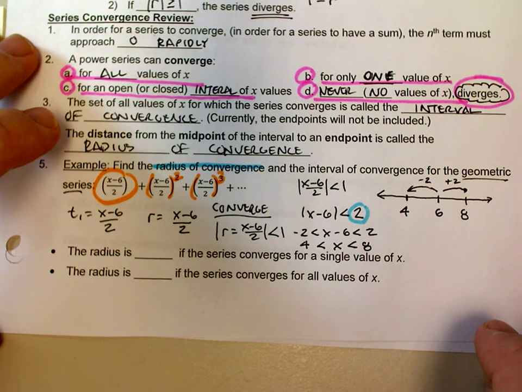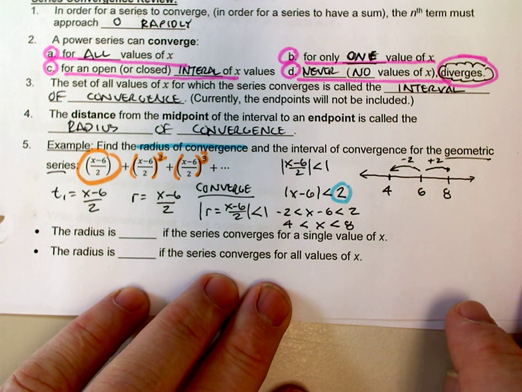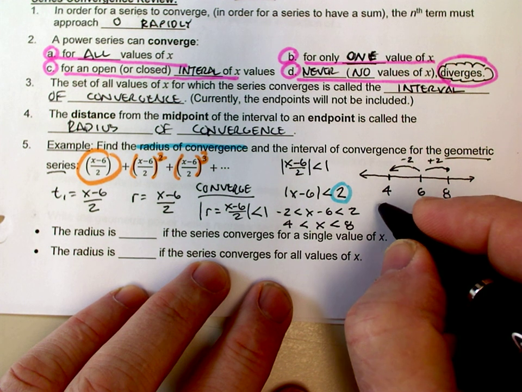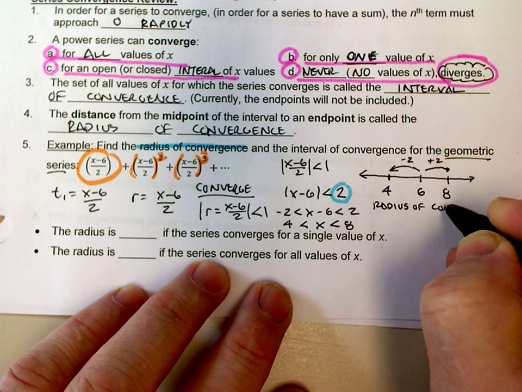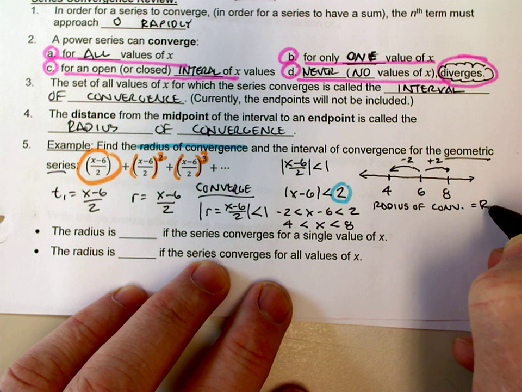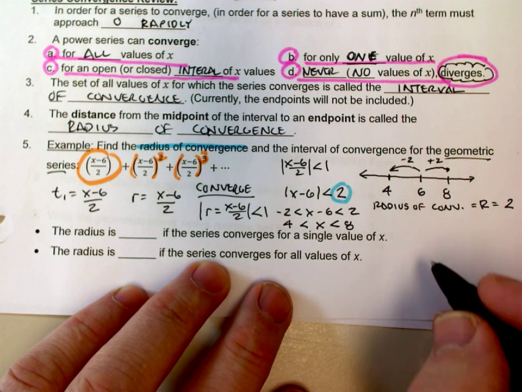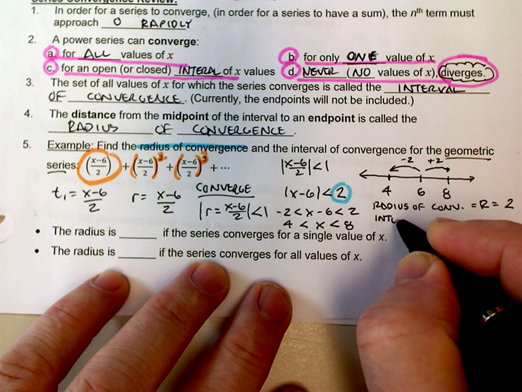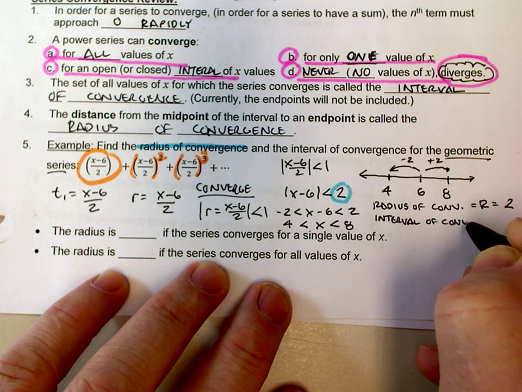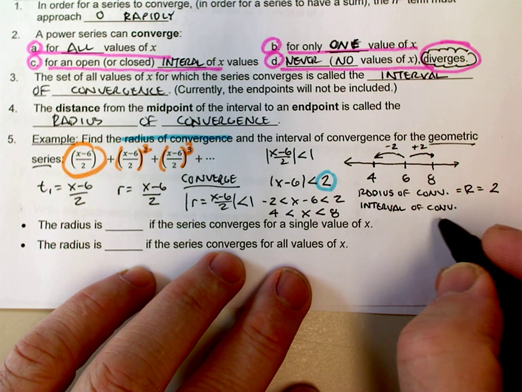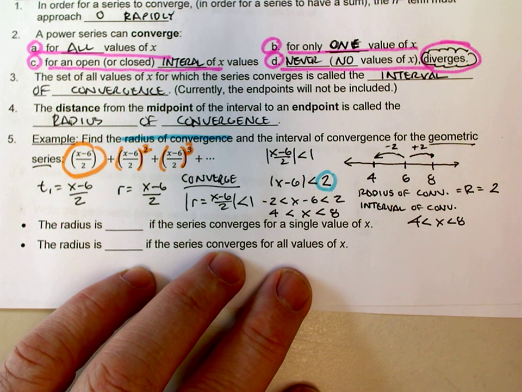So from this algebra analysis, we know again that our radius of convergence, R, equals 2. The interval of convergence is the inequality that we have here: 4 is less than x, which is less than 8.